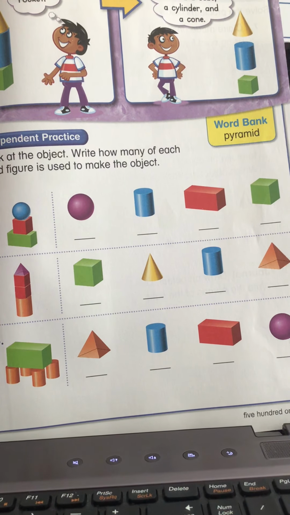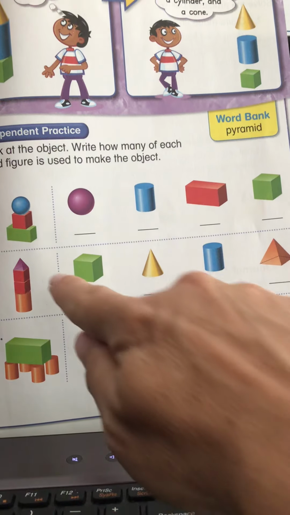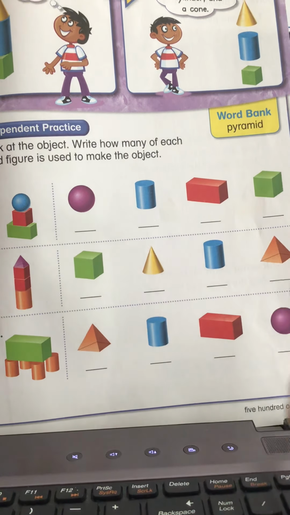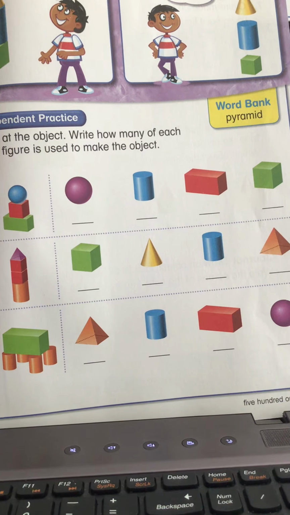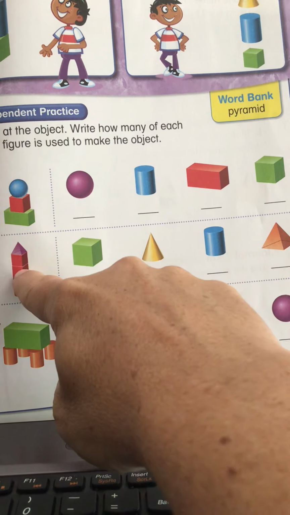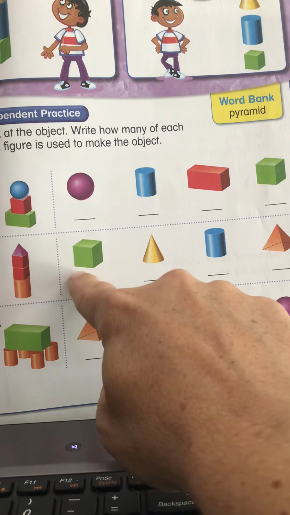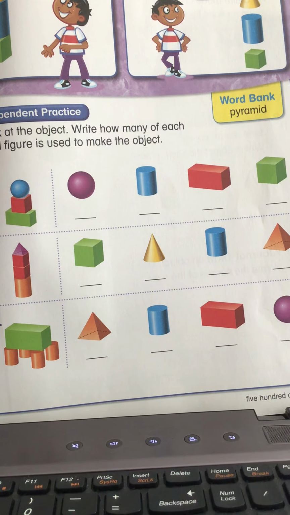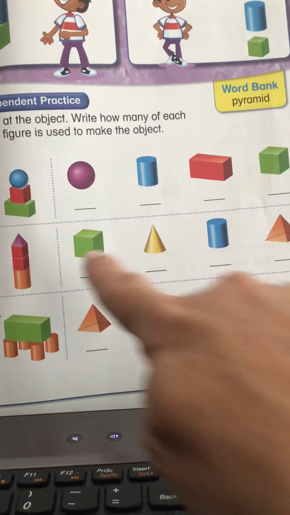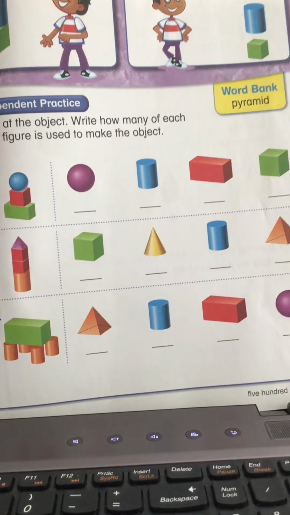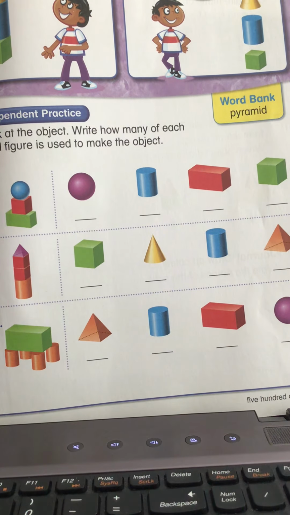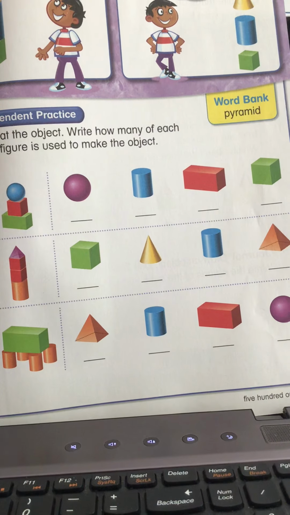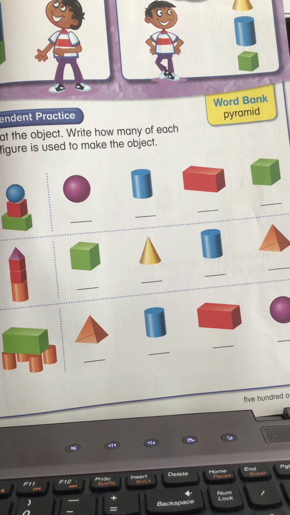Go down to number 2. What's on the top? A pyramid, going to write a 1. Next, there are 2 cubes, so you're going to write a 2 for the cubes. And at the bottom is a cylinder, so you're going to write a 1 for the cylinder. There are no cones in this picture, so you can either leave it blank or write a 0.